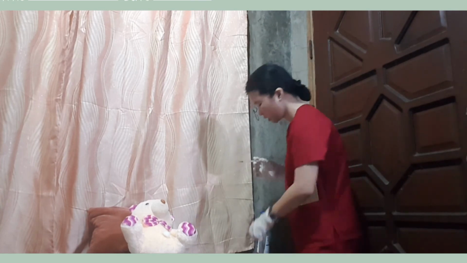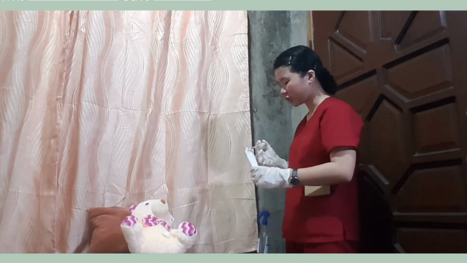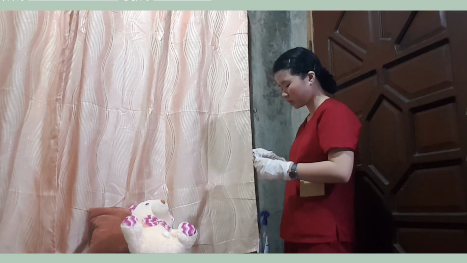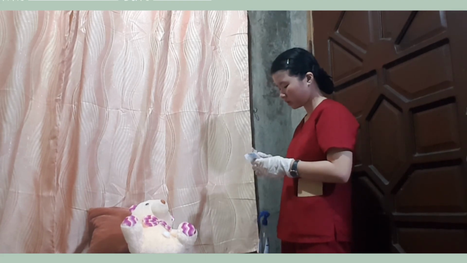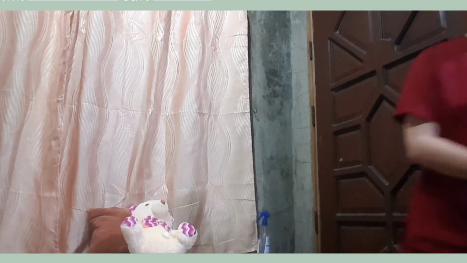And now we're going to do an aftercare, which is to discard the needles that we use in a puncture-proof container. This ensures the patient's comfort and to discard the needles properly, to prevent contamination. Now we're going to put it in a puncture-proof container and dispose. And now we're going to remove our gloves.